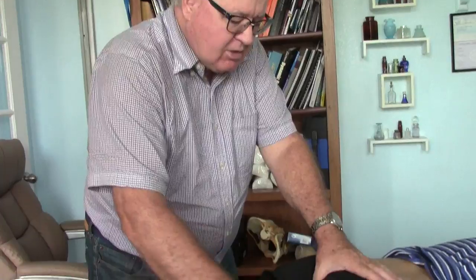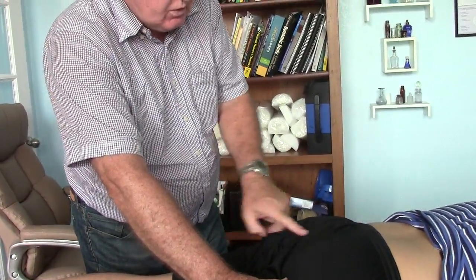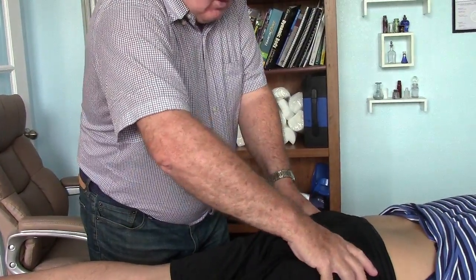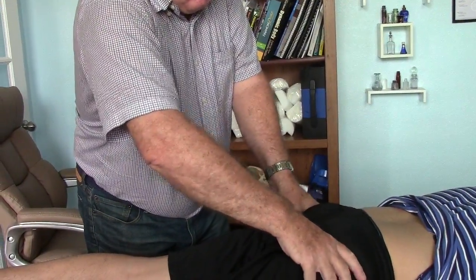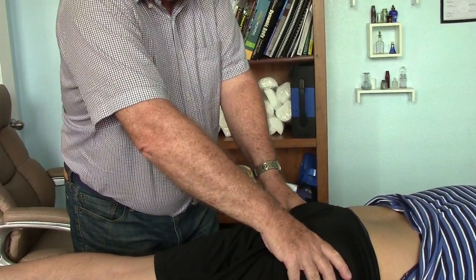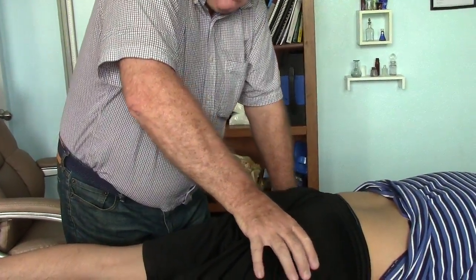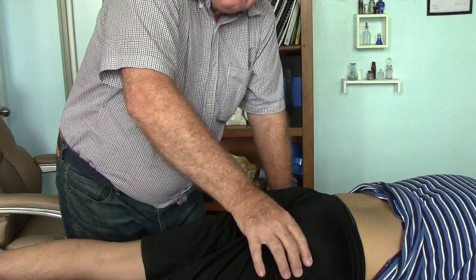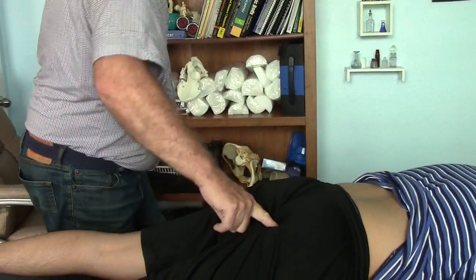What I'm going to do now is look at tone in the sacrotuberous ligaments. And you can feel that has a certain density to it, different than muscle. On the left side, I can indent that ligament a little bit, and that's normal. On the right side, when I try and indent this ligament, it actually feels like bone. But there is no bone in this area.